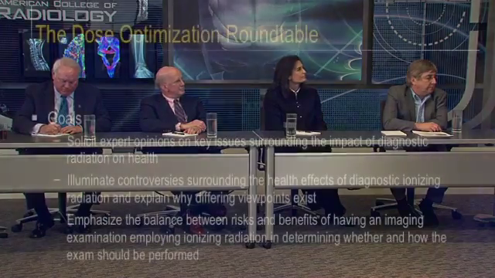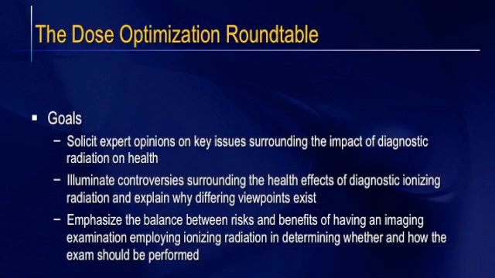With all of this in mind, we have a number of goals for this, our JACR Dose Optimization Roundtable. We want to solicit expert opinions based on the information that we have available to us at this time. We want to illuminate the controversies surrounding the health effects of diagnostic radiation, and we want to emphasize the most important thing, which is really what benefit is obtained from obtaining a CT scan or another diagnostic radiology examination against what small risks are posed in the distant future.